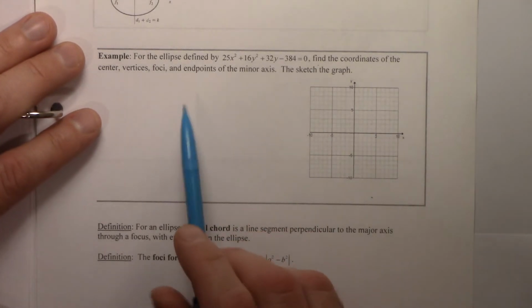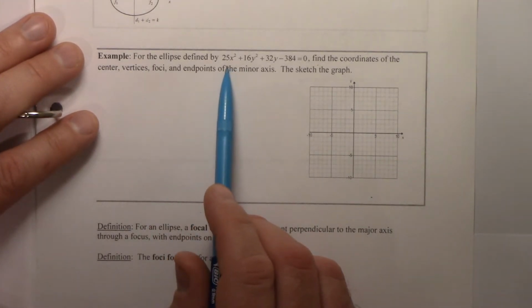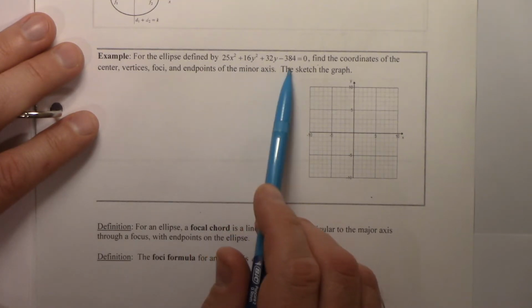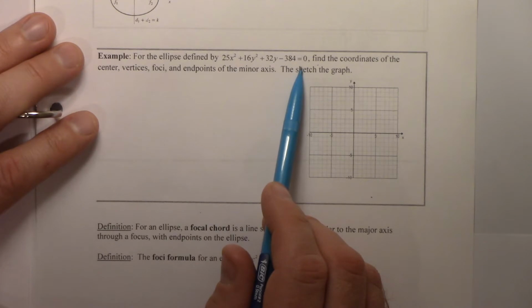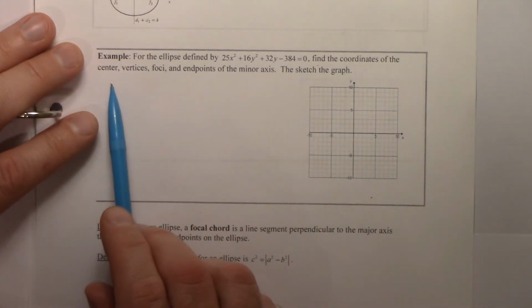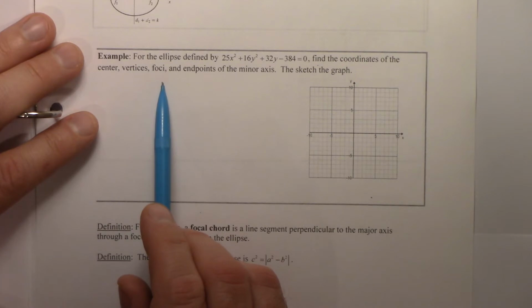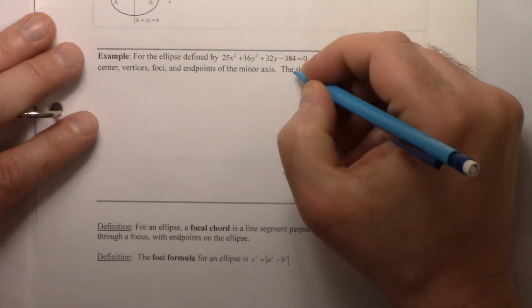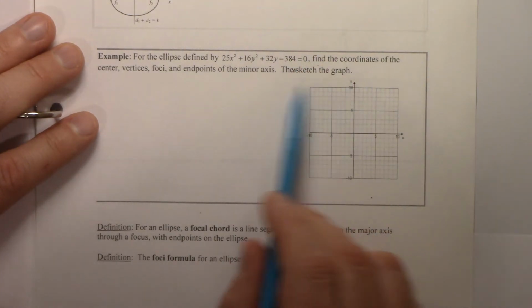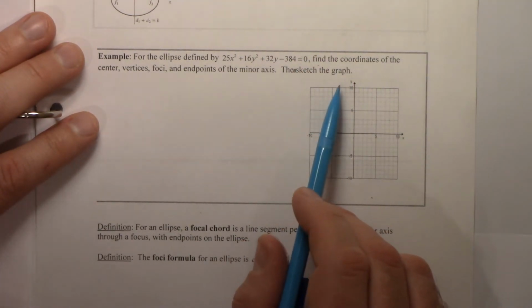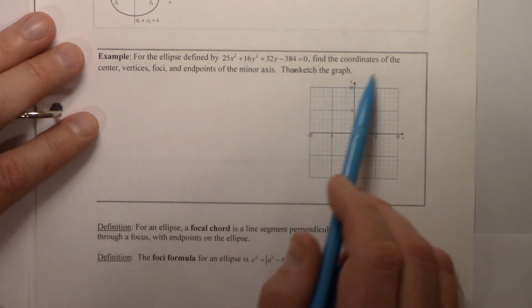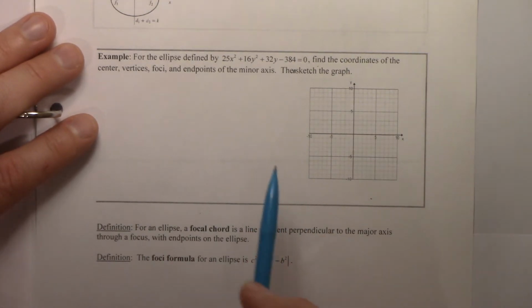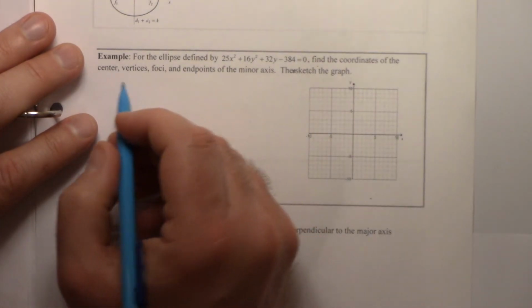There we go. So for the ellipse defined by the equation 25x squared plus 16y squared plus 32y minus 384 equals 0, we want to find the coordinates of the center, the vertices, the foci, and the endpoints of the minor axis. It says, this should say then, sketch the graph. I actually do the graph much earlier on. I think it's easier to get the equation, do the graph, and then I'll worry about finding any of these additional features. So to rewrite the equation, let's go ahead and take a look.